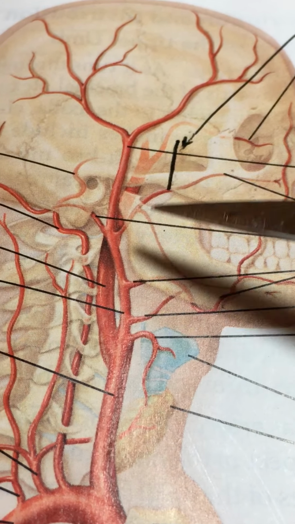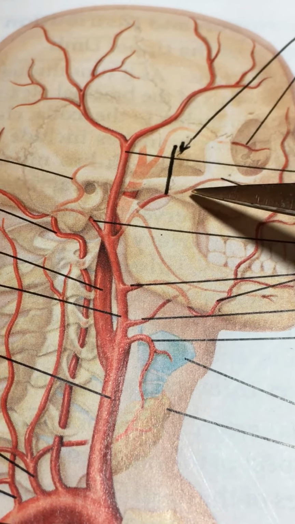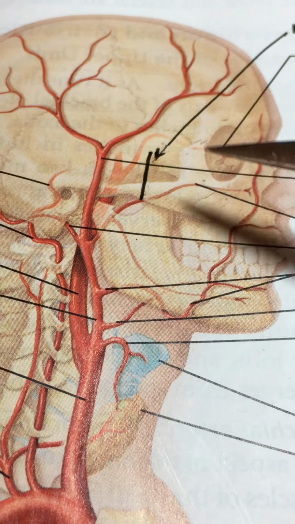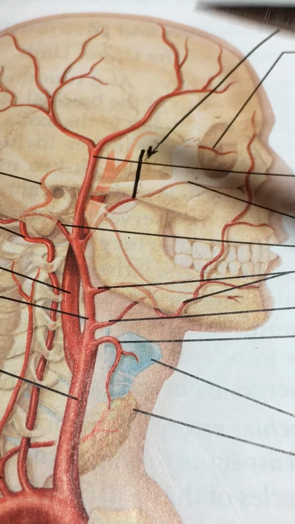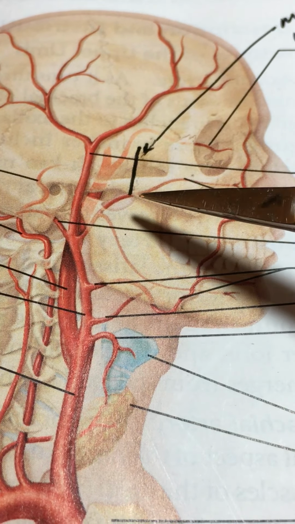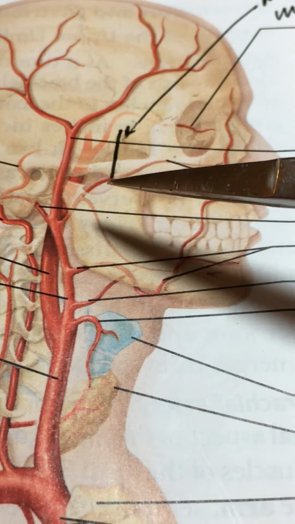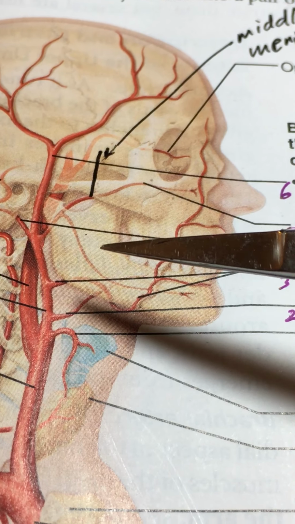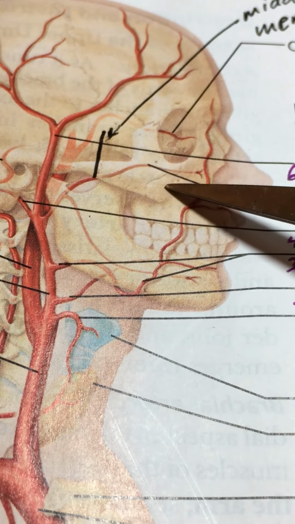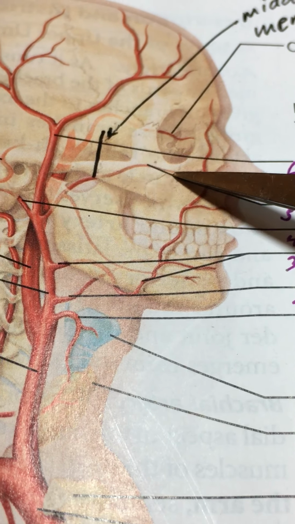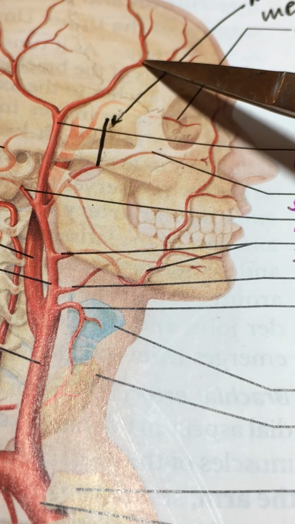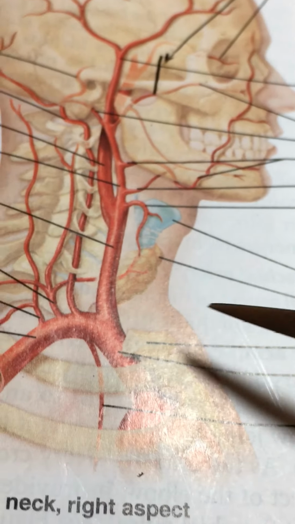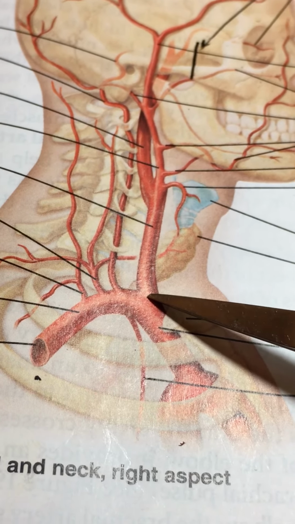Somebody falls off their bike, they hit the curb, and they're not wearing their helmet. Then there's a fracture, and the artery actually is having its blood flowing into the skull, causing the potential for a stroke. A very dangerous situation. So we have our maxillary coming this way, and we have our superficial temporal. Okay, so that concludes that little observation.